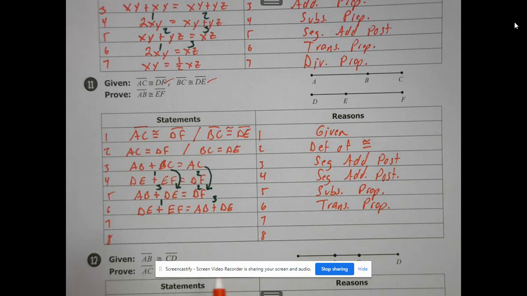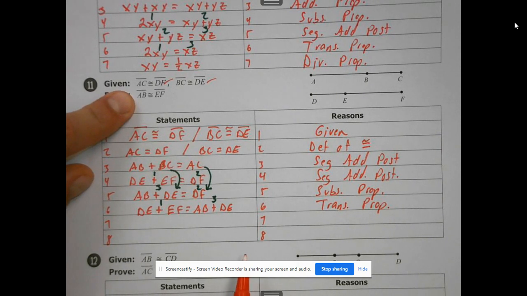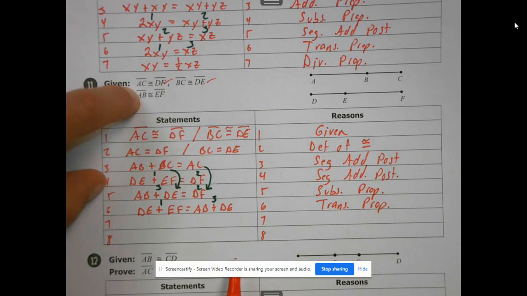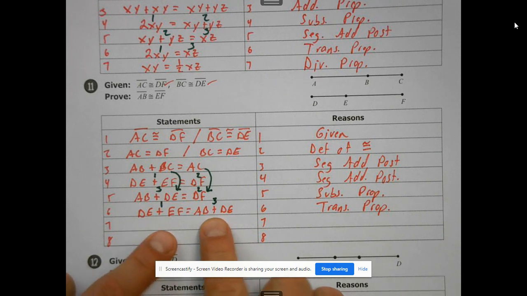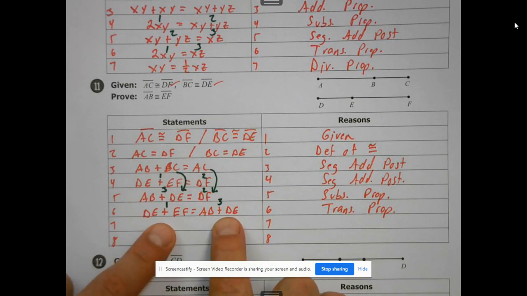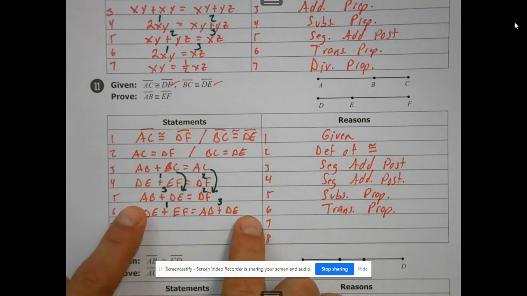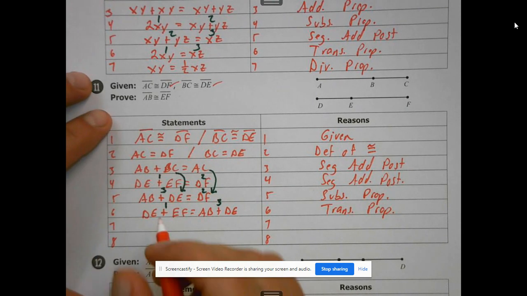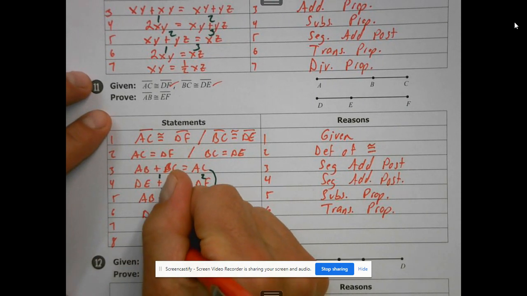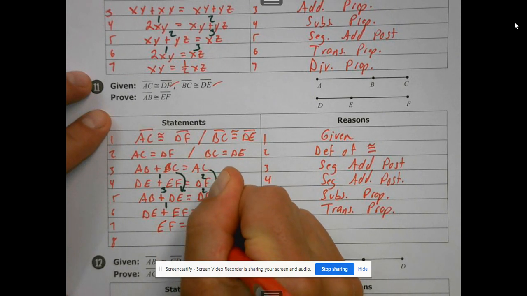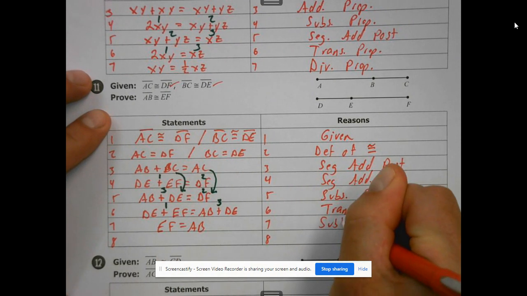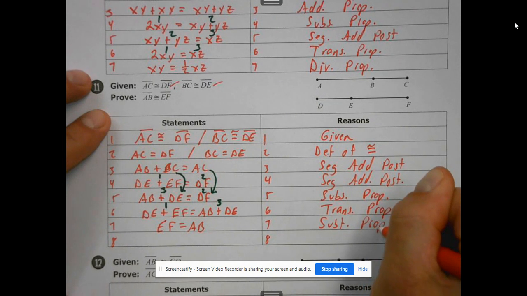All right, remember, my goal is still to get this guy right here, AB congruent to EF, right? Well, if I look at line 6, both sides have a DE. I can get rid of those. I can subtract DE from both of those pieces right there, which would leave me with EF equals AB. And that was my subtraction property. I subtracted off the DEs.